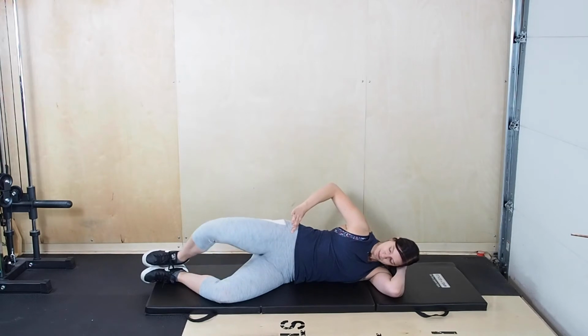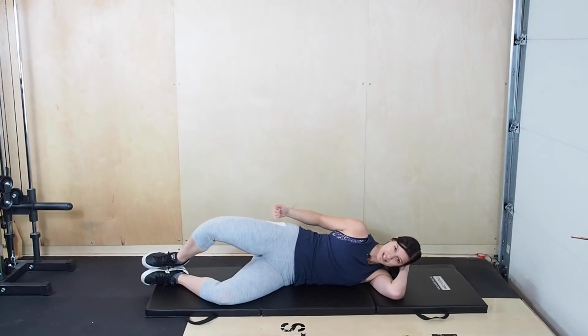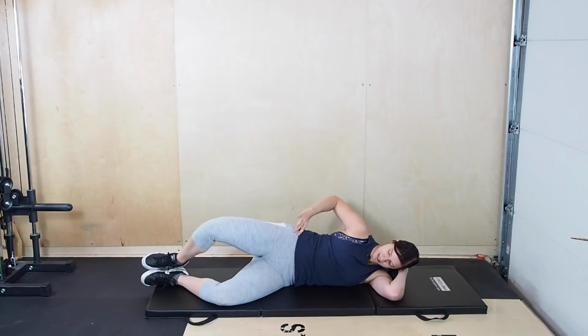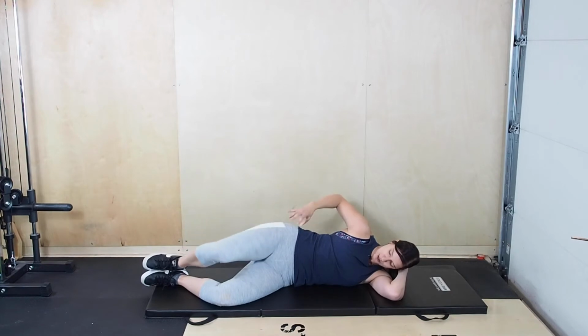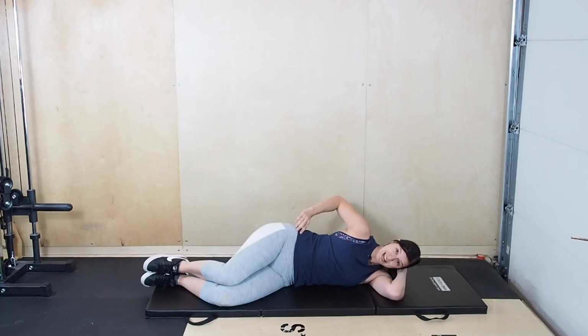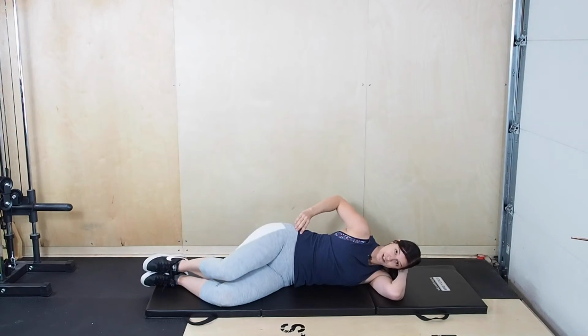So slowly I'm going to pull up and I'm going to feel that I meet this resistance if my hip is staying stable. I want to hold that resistance just for a bit to really feel that out and create a good amount of tension. And then I'm going to control it back down. So you want to make sure you're not just dropping it down or you're not getting a shrug or a rotation at your hip as you go through. So I like to exhale on the way up.